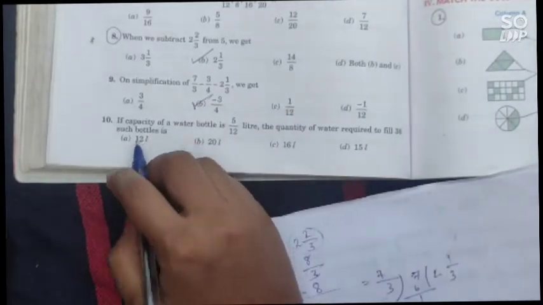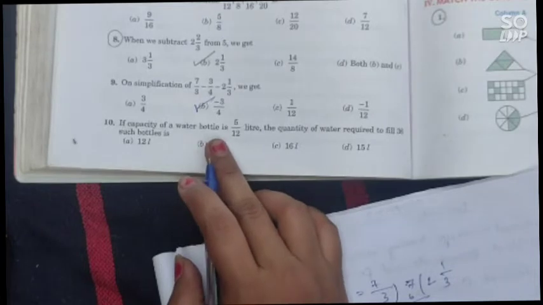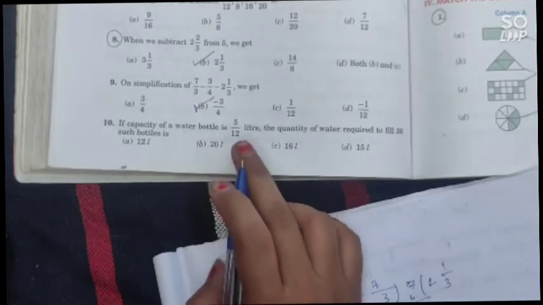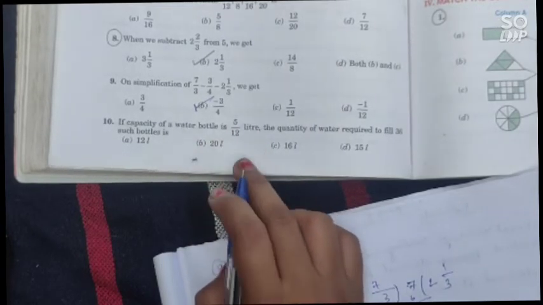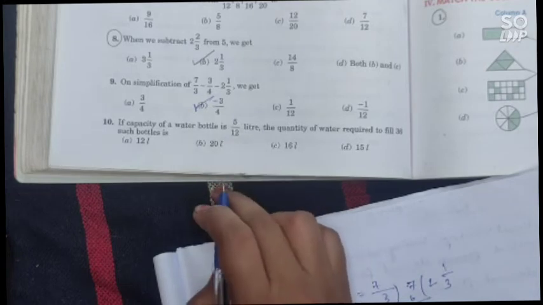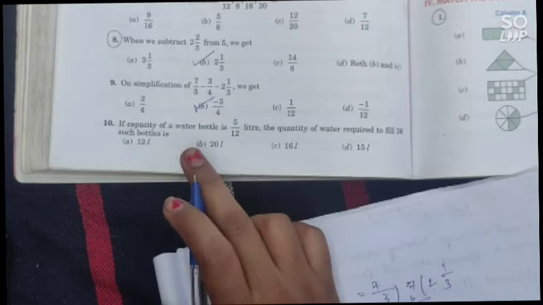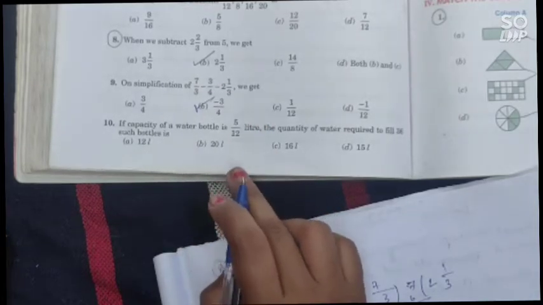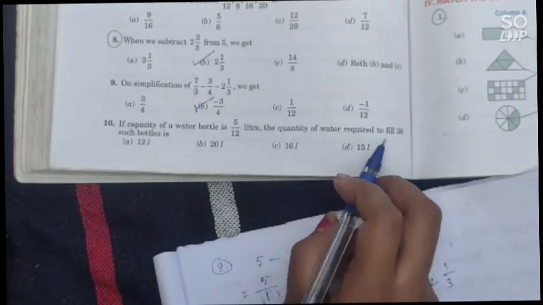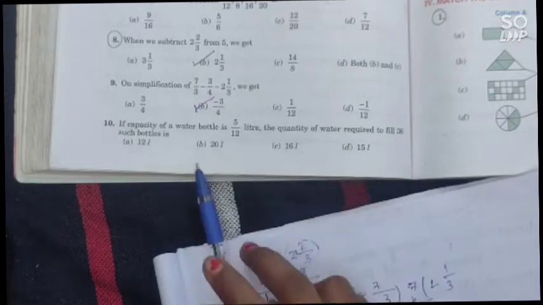Next, question number 10. If capacity of a water bottle is 5 by 12 liters, that is one water bottle is required to fill 5 upon 12 liter. The quantity of water required to fill 36 such bottles.